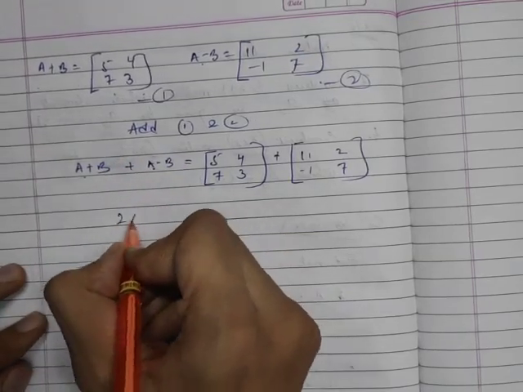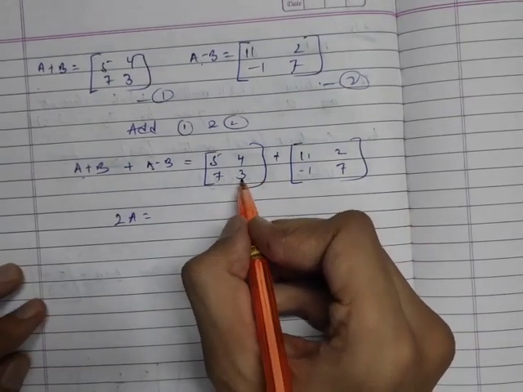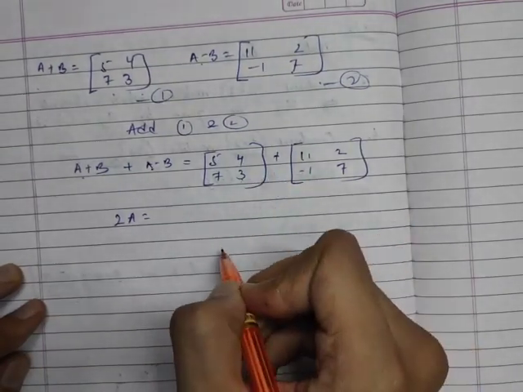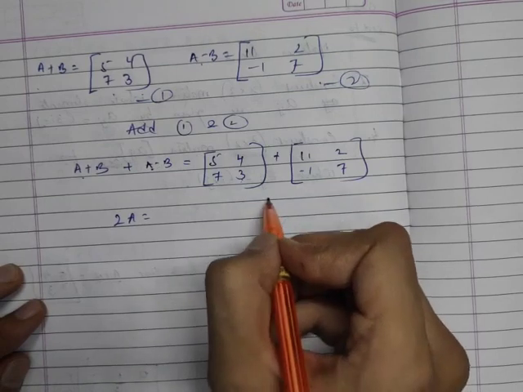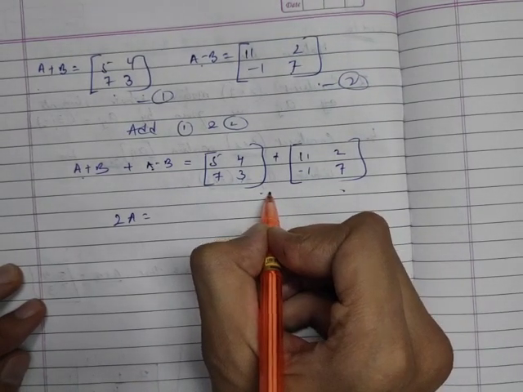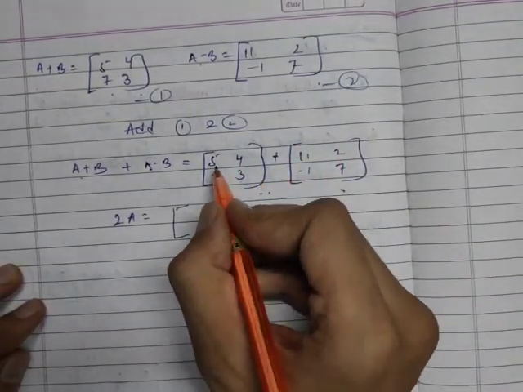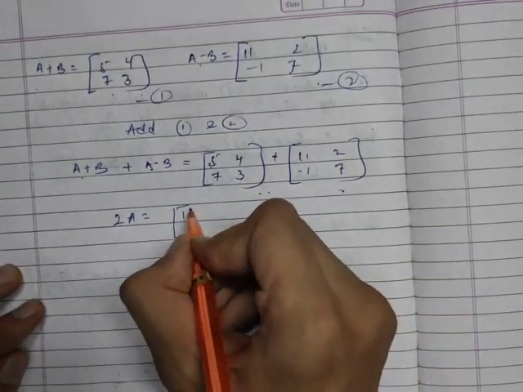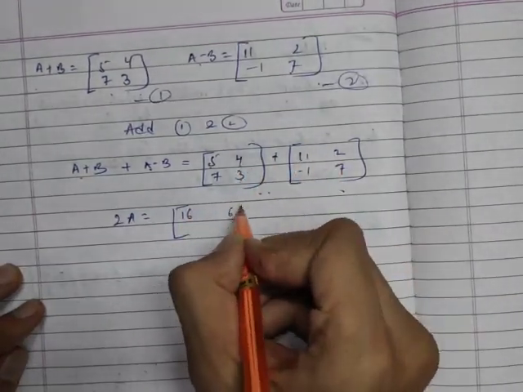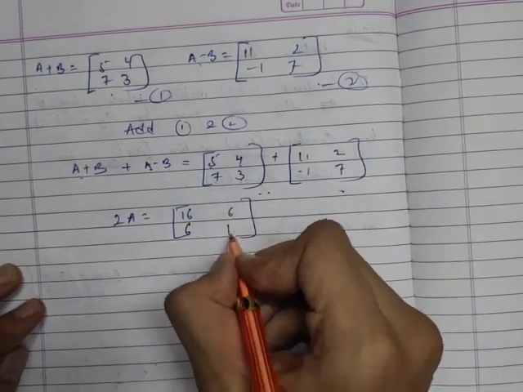B is gone. So 2A equals to. Next question. Pay attention. Can I say this is like addition of two matrices? Is that possible? Yes, because the order is same. And while you add corresponding elements, that becomes 5 plus 11, 16, 4 plus 2, 6, 7 minus 1, 6, 3 plus 7, 10.